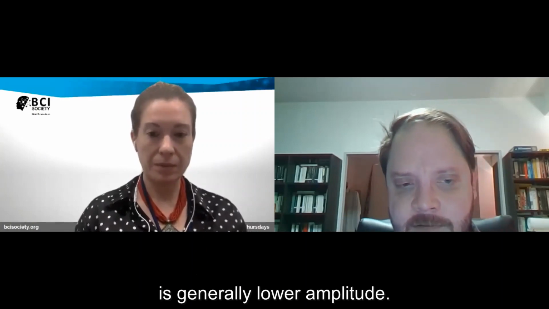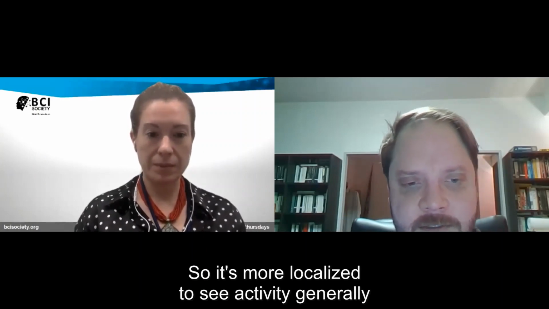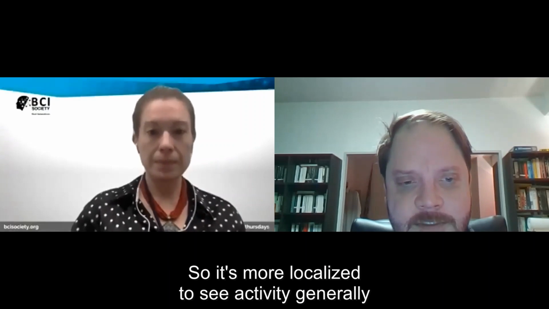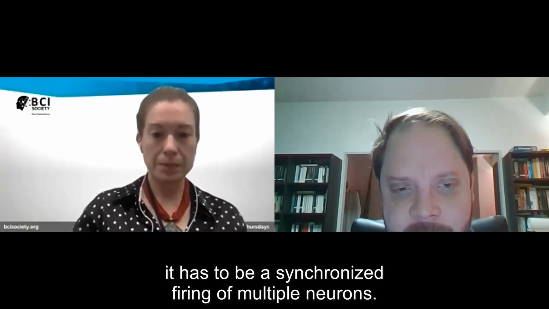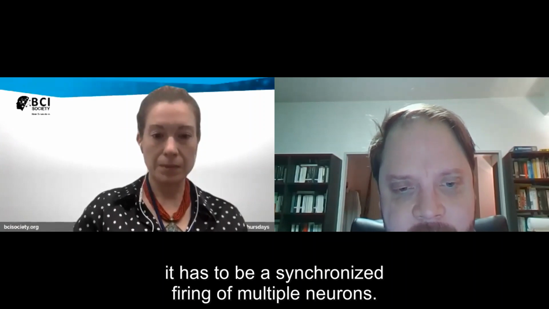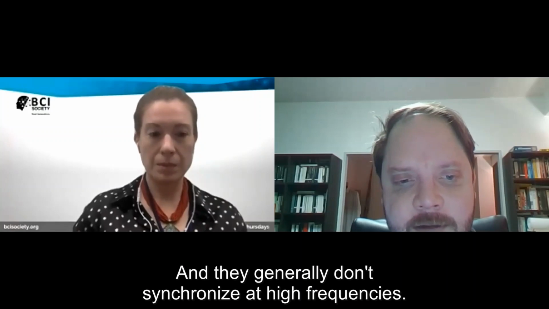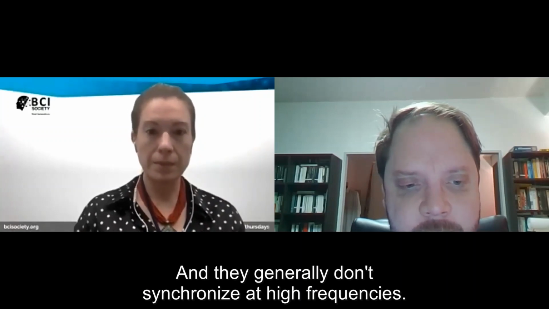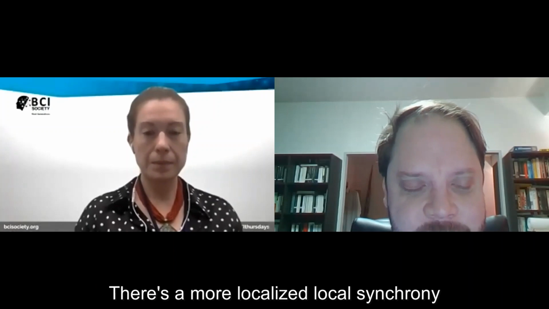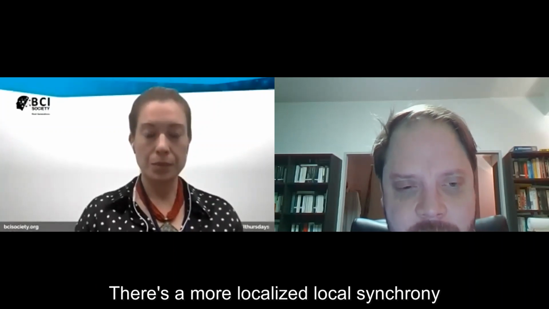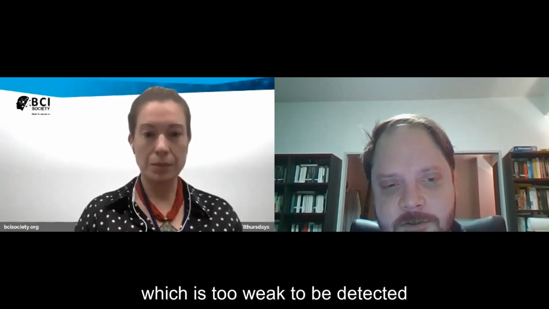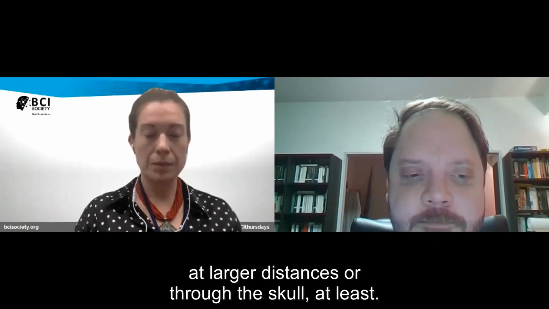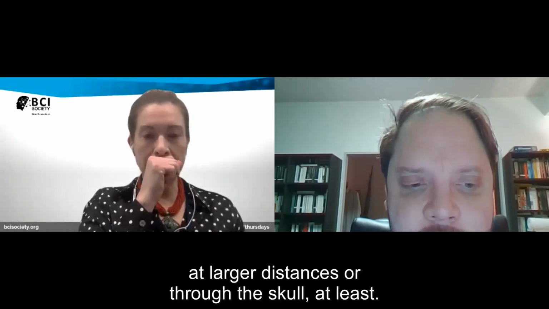In addition, the high frequency activity is generally lower amplitude, so it's more localized. To see activity, it generally has to be a synchronized firing of multiple neurons, and they generally don't synchronize at high frequencies. There's a more local synchrony, which is too weak to be detected at larger distances, or through the skull at least.